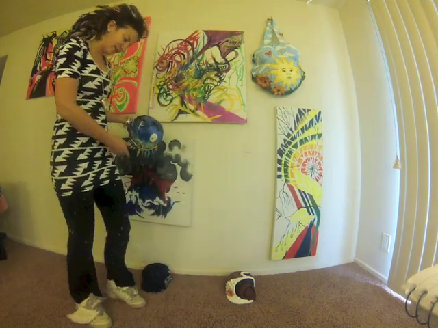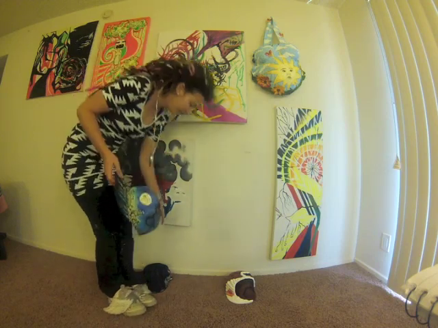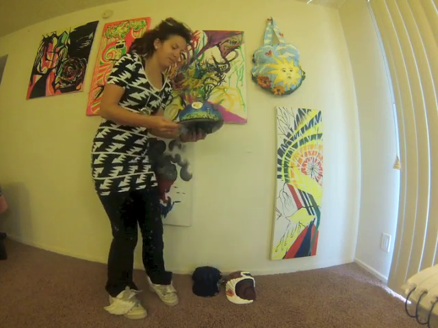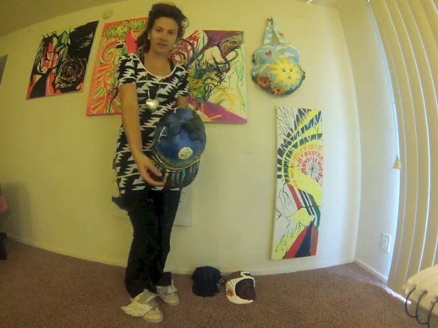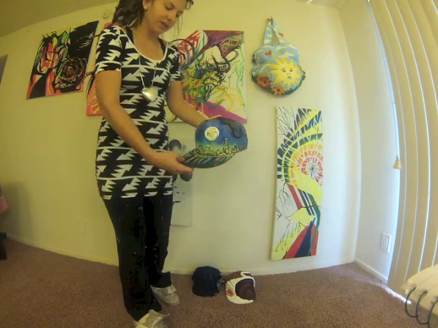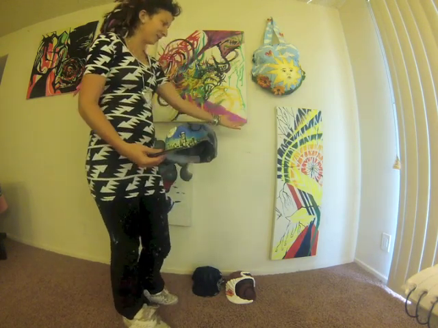Okay, so I also have a couple hats here that I want to show you how I balanced. I pretty much just treat the whole hat like it's a canvas, and try to balance the hat the same way I would a canvas.